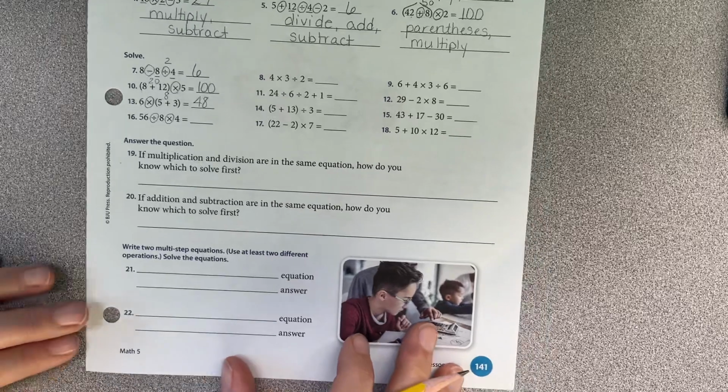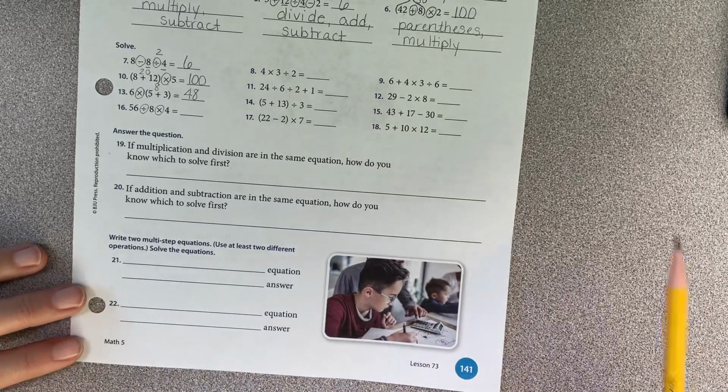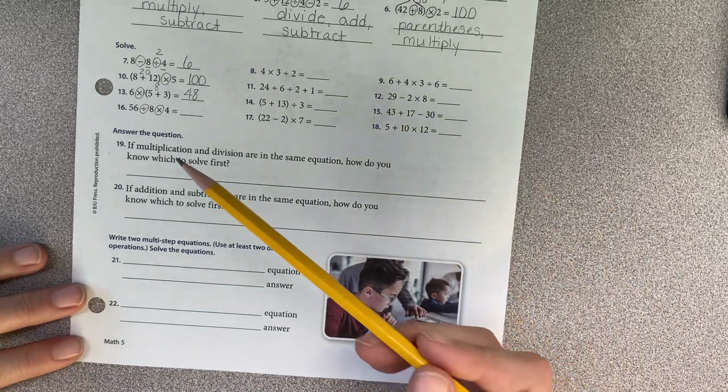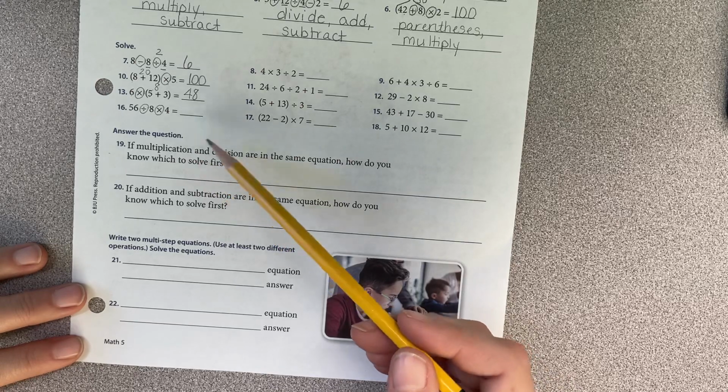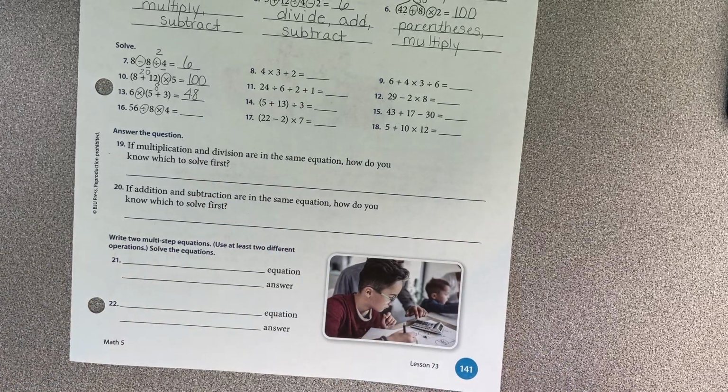All right, let's come down here and we're going to just look at a couple of these and explain them. It says, answer the question. If multiplication and division are in the same order, how do you know which to solve first? Okay, well, first, if anything's in parentheses, we would do that one first. But let's assume there's not parentheses.